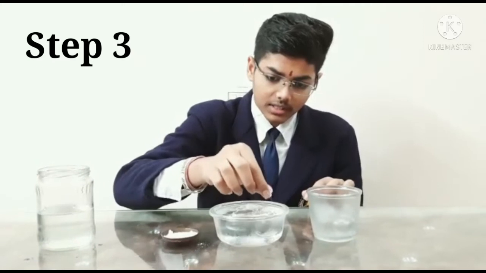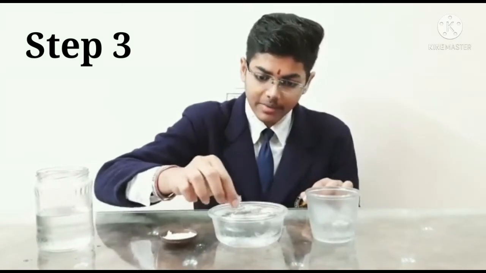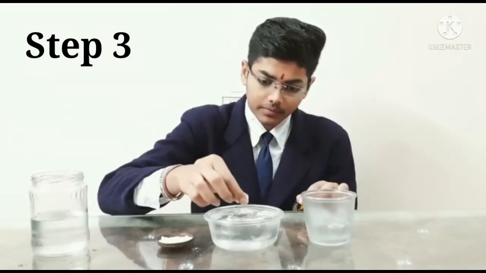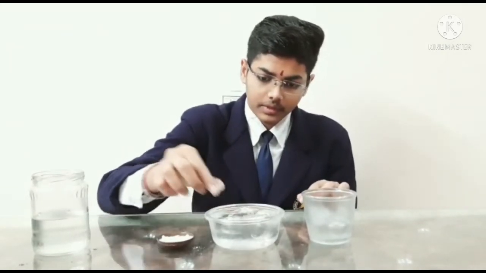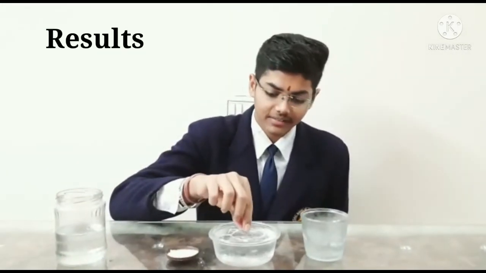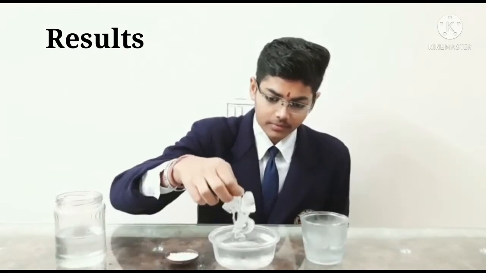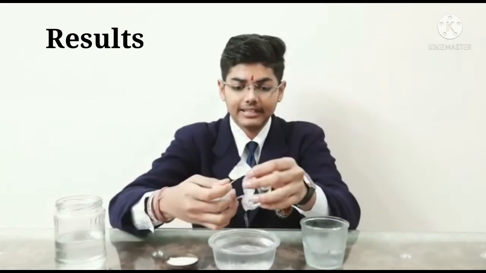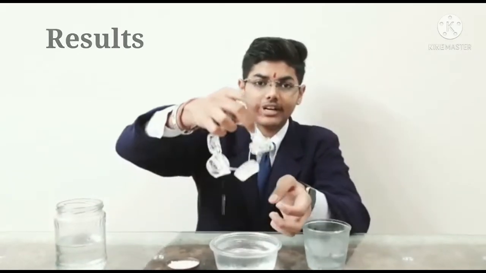This is the most important step of our experiment. Now wait for 30 to 40 seconds. Now our wait is over. Let's see the magic. The ice gets stuck with the surface of the thread.